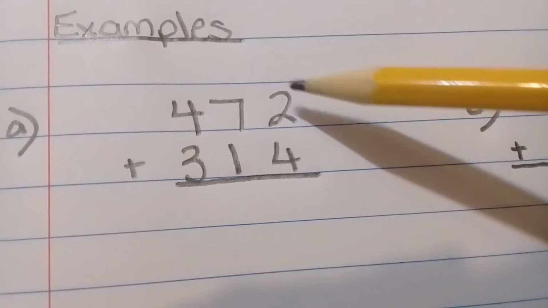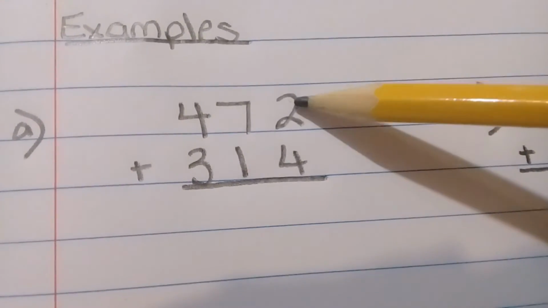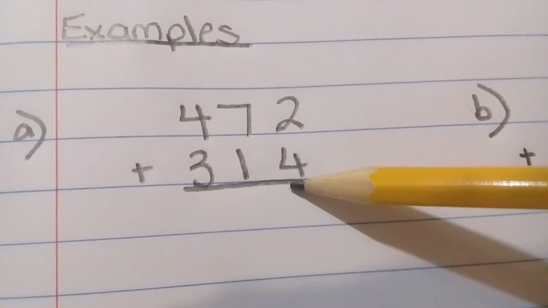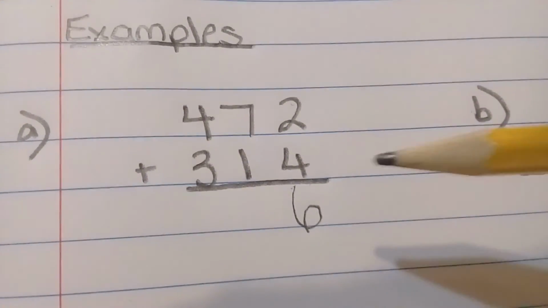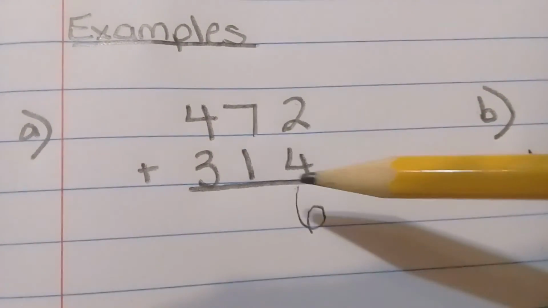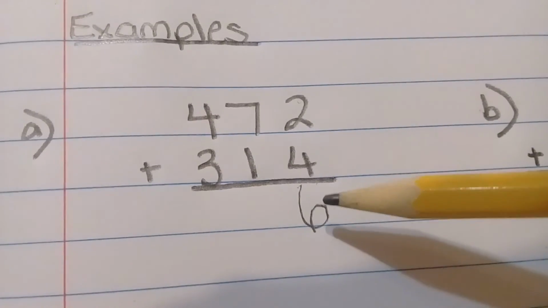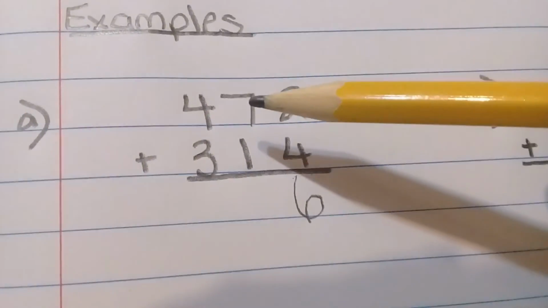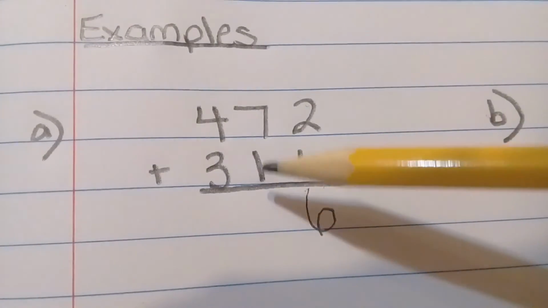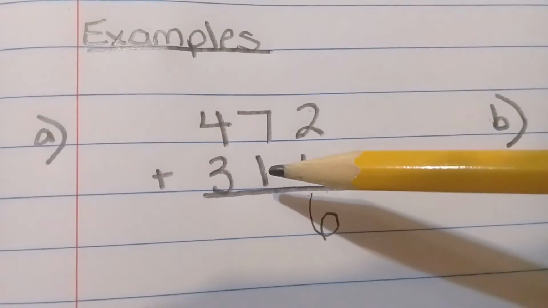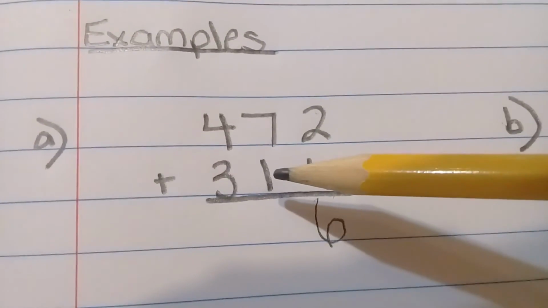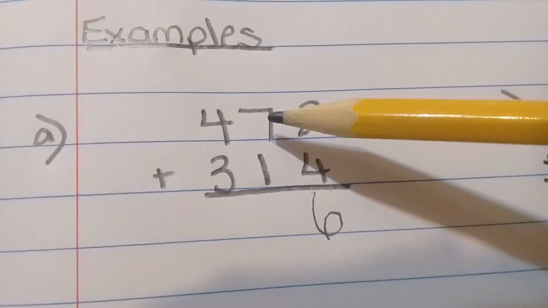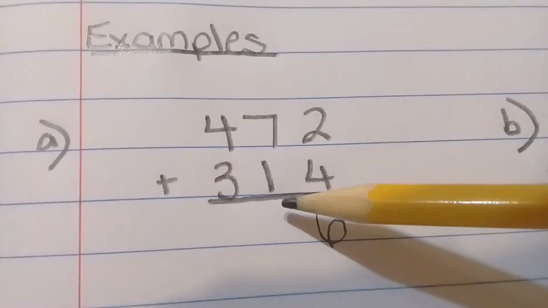When we add, we always start in the ones place. 2 plus 4 equals 6. There was no need to regroup because I didn't go over 9. I didn't go into a 2-digit number. Next place, the tens, we have 7 plus 1. 7 tens plus 1 ten. What's another way of saying 7 tens plus 1 ten? 70 plus 10. That's going to give us 80.